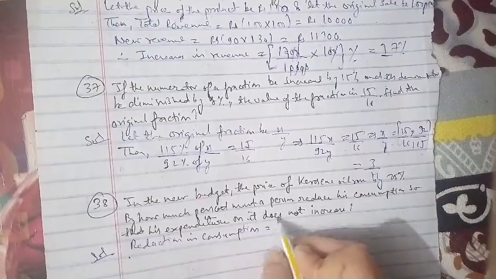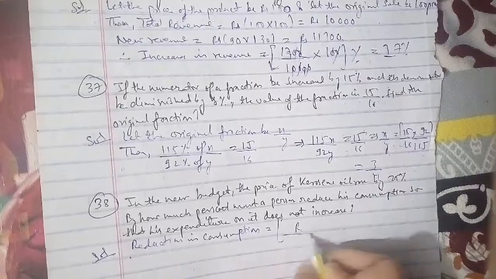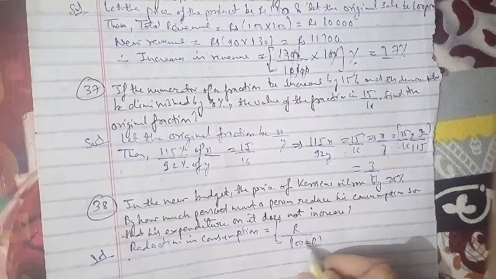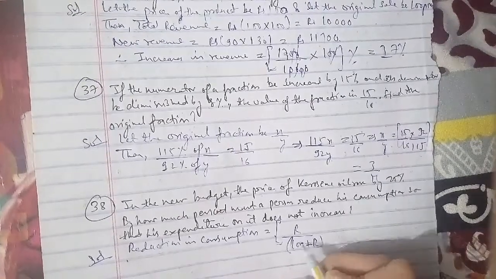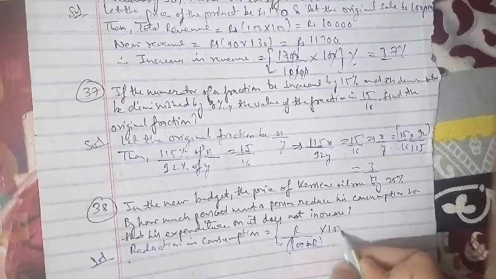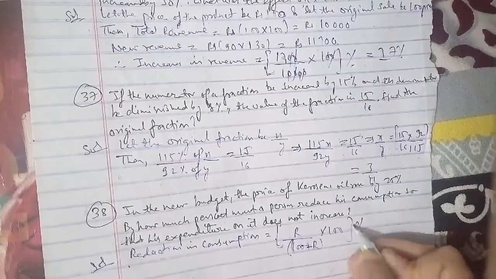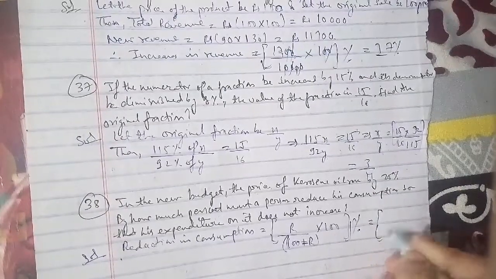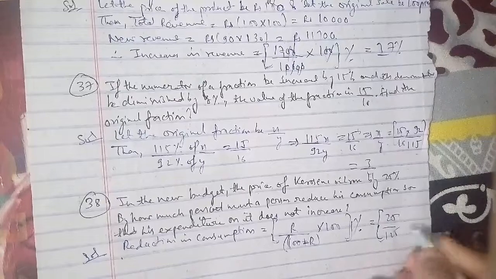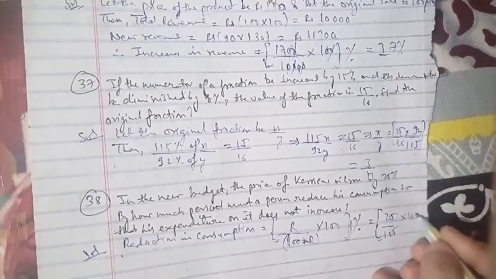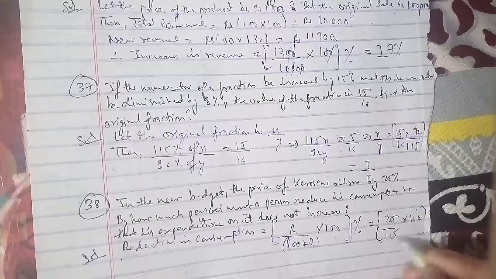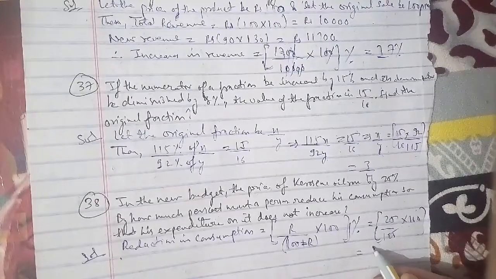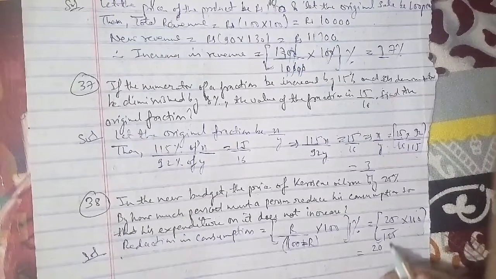Now we'll go ahead for the next one, the 39th question of the session. The population of a town is 1,76,400. If it increases at the rate of 5% per annum, what will be its population 2 years hence, and what was it 2 years ago as well? Let's go ahead for the solution.